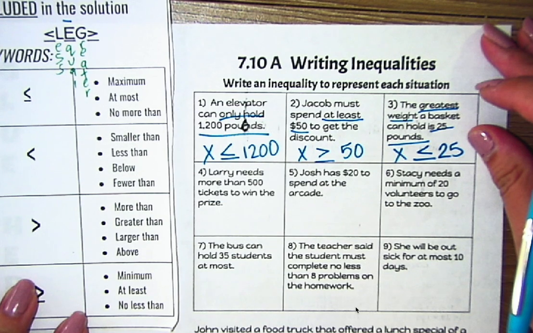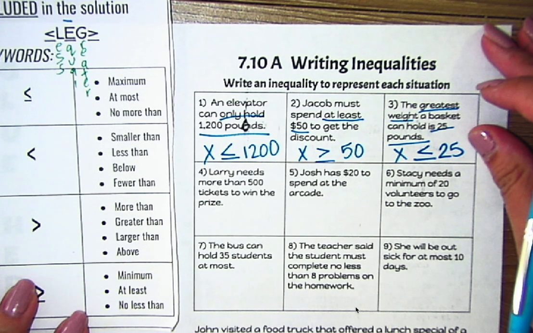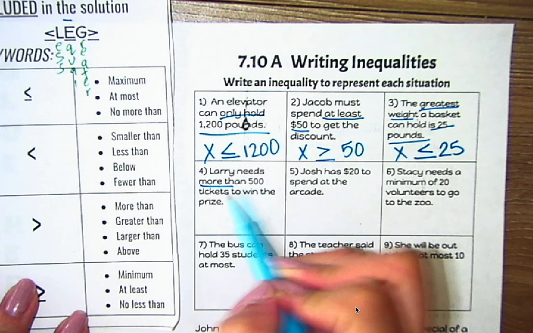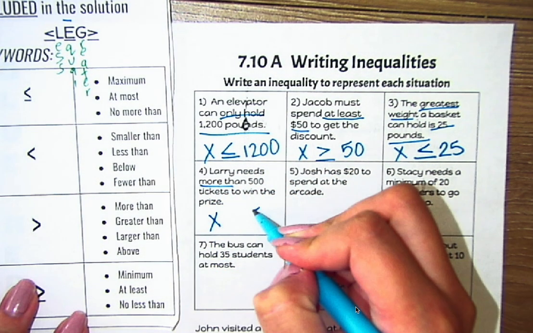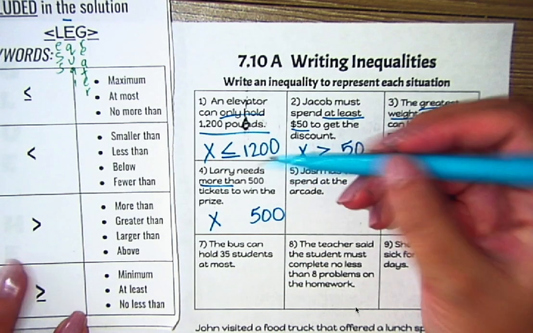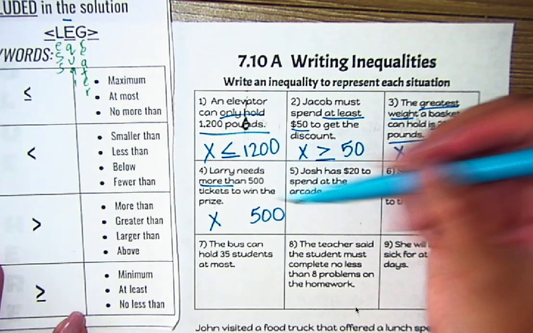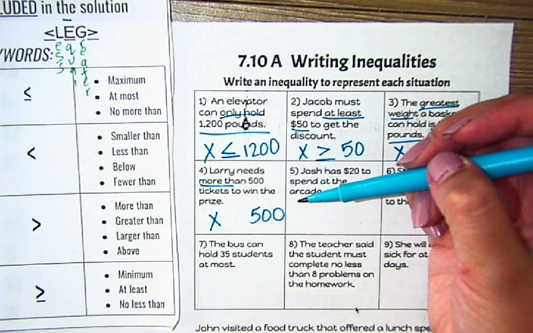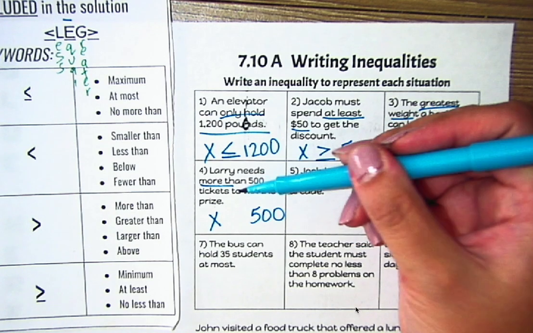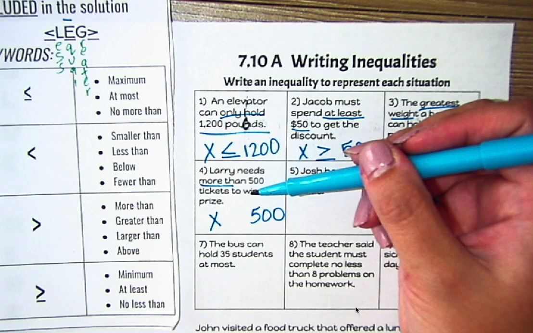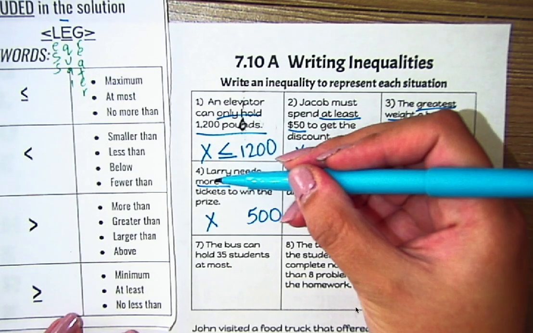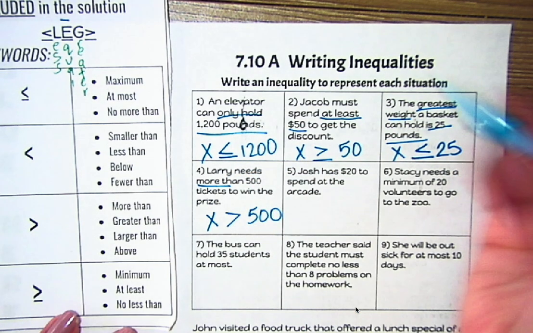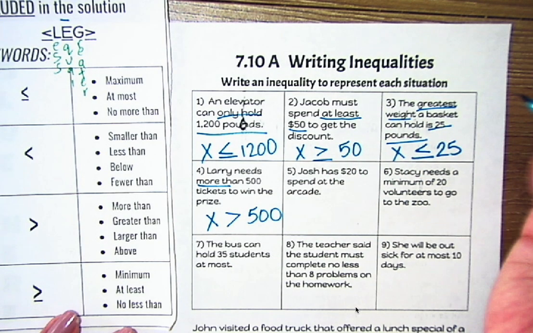Okay, this next one, it says Larry needs more than 500 tickets to win the prize. We're going to write X and 500. If he needs more than 500, can he have equal to 500? Well, no, because it says he needs more than. Can he have less than 500? Nope, because my keyword says more, right? So he has to have greater than 500, right? So X is greater than 500.